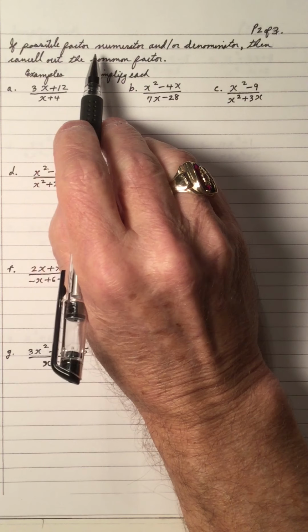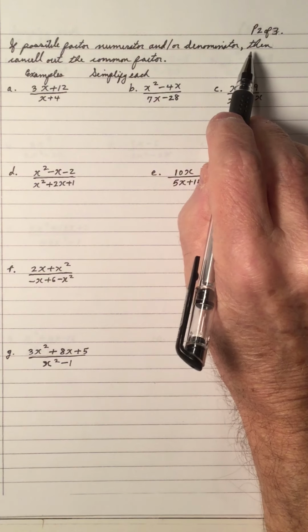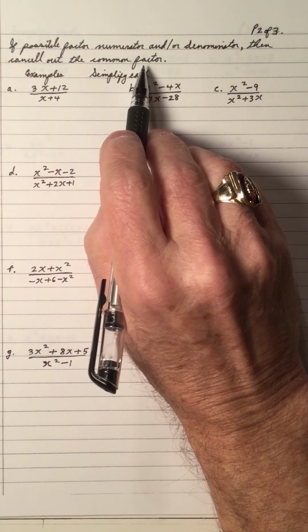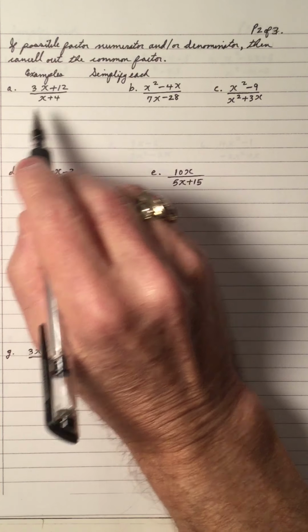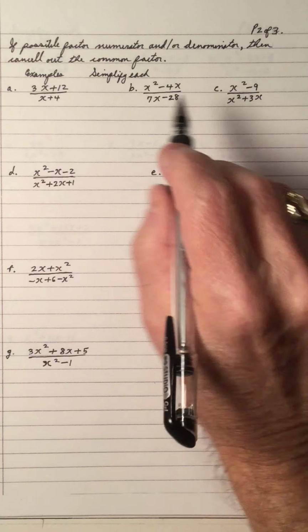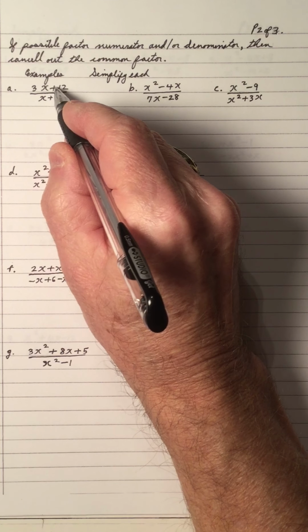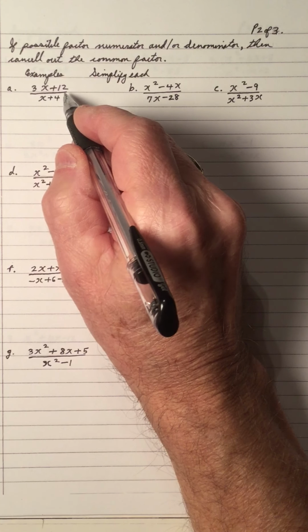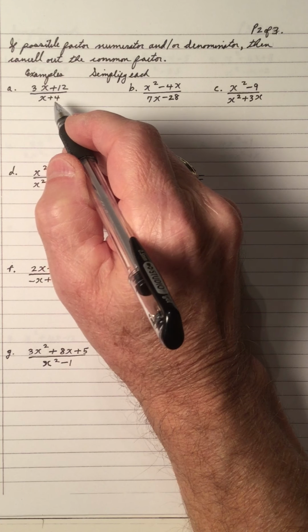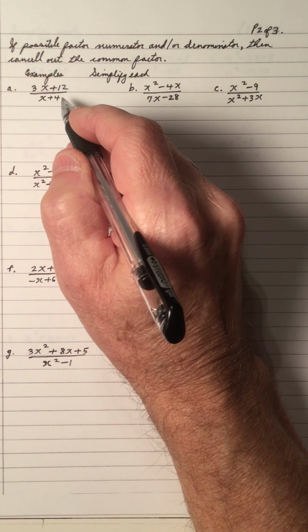If possible, factor the numerator and/or denominator and then cancel out the common factor. So we're going to simplify each of these. Notice we have an addition on top and bottom. That's the numerator and denominator, but we can't cancel because we can only cancel when we have multiplication.